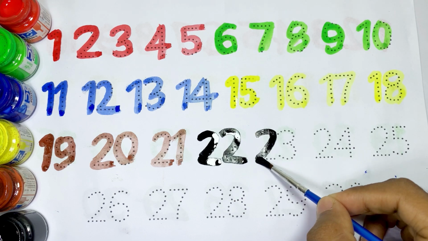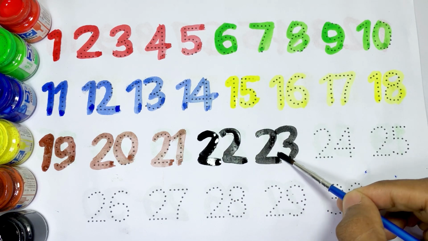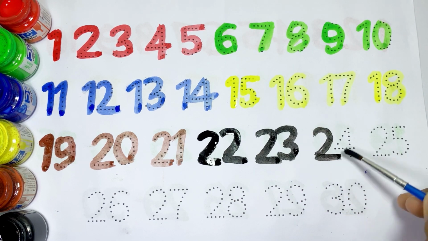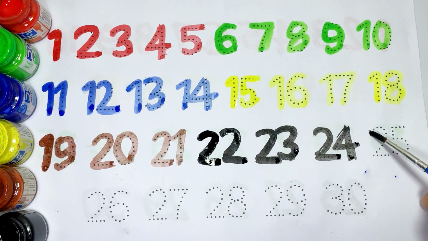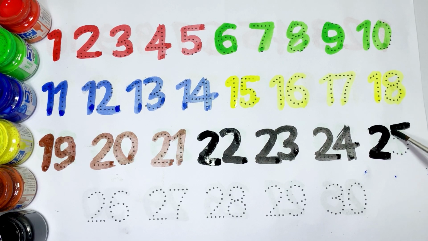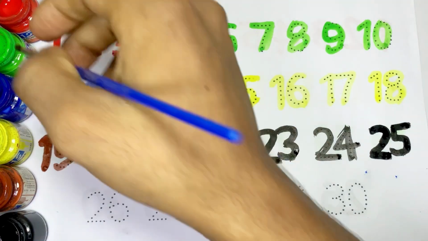Kids, now you draw 22 and use black color. 22, 23, 24, 25.